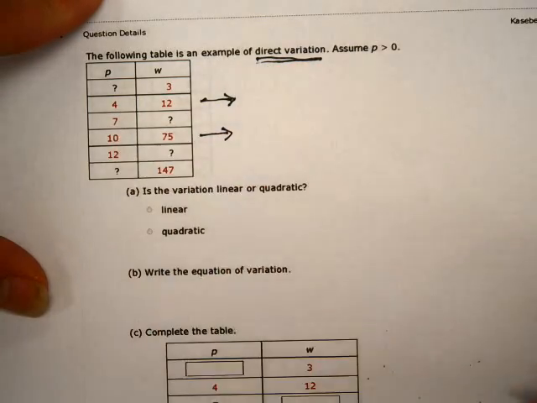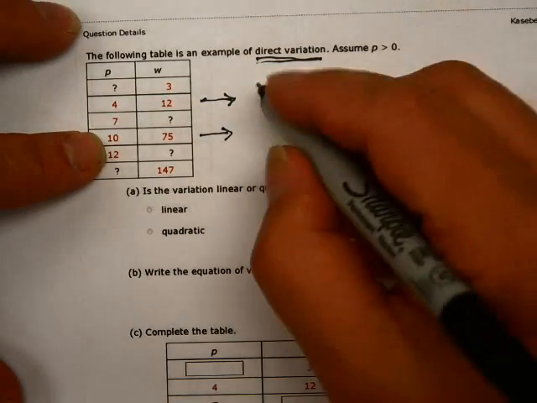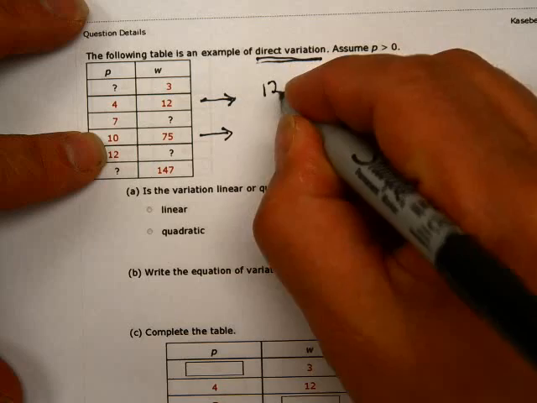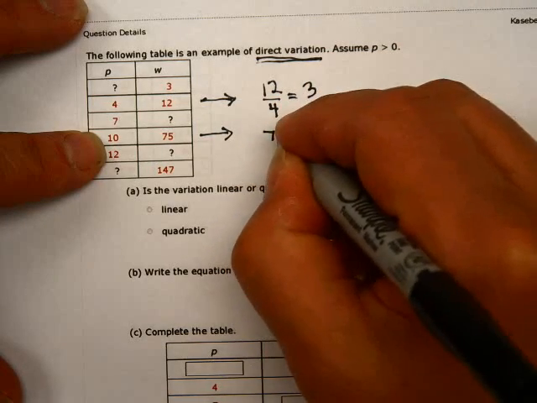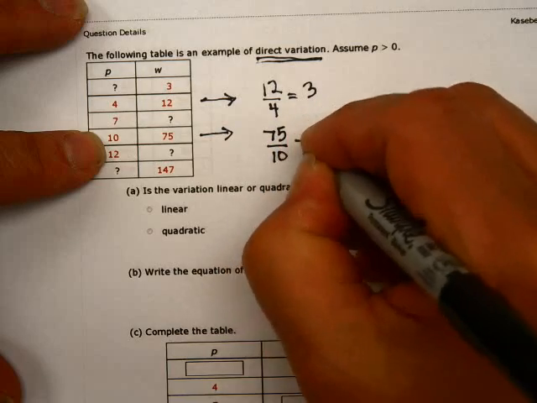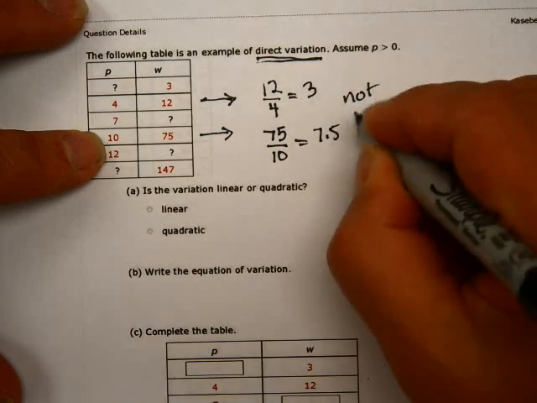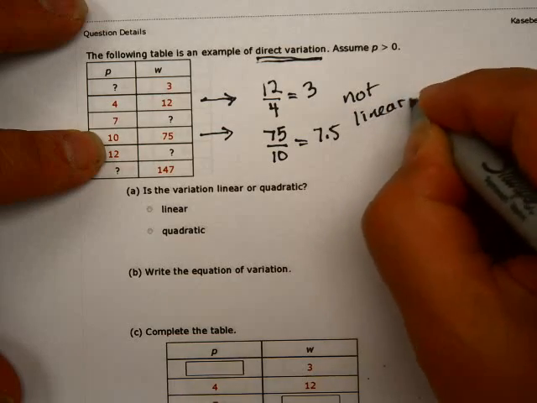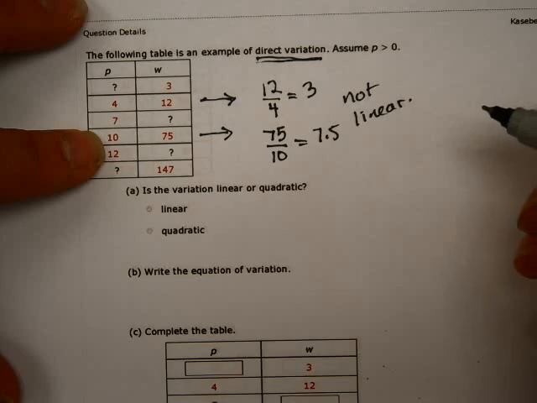In this case, we have P and W. So making P my input and W my output, I would have 12 over 4, which would be 3, and 75 over 10, which would be 7.5. So this is not linear. Now, since I either have to have linear or quadratic, I know that this has to be quadratic variation.